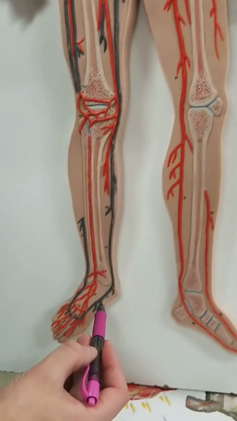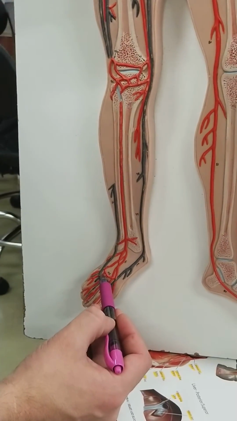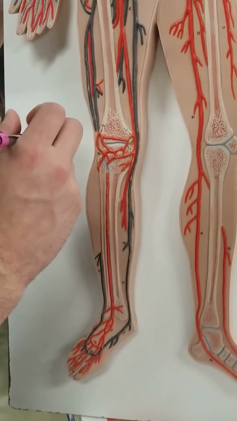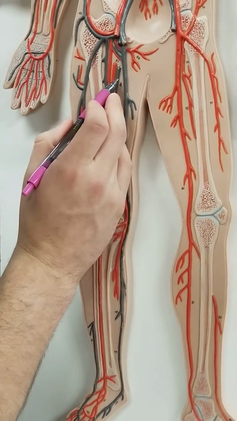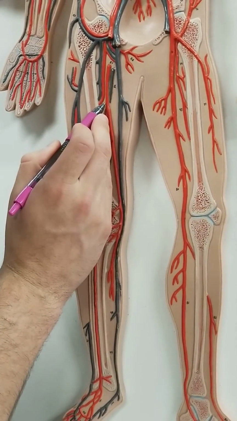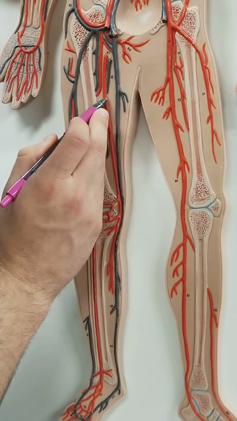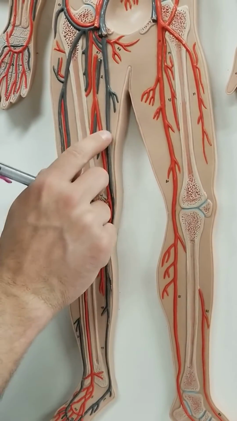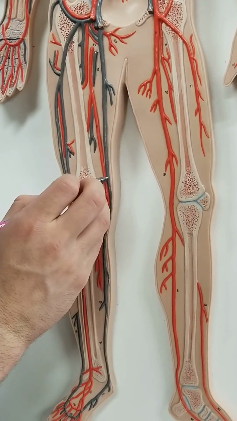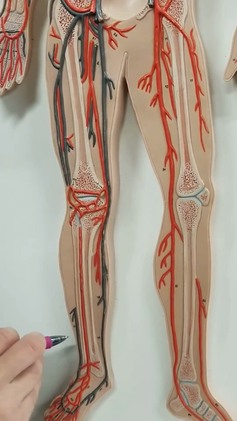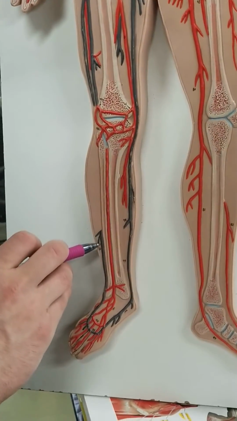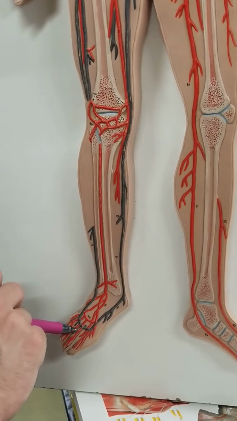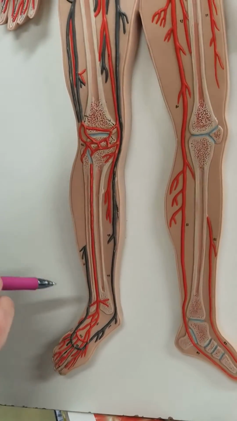On the bottom right here, you see this little blue U. That's the dorsal venous arch. Coming in, we have the femoral artery here, femoral vein. This is the great saphenous vein, this blue one. This little small blue one is the small saphenous vein. So the great saphenous vein comes down on the inside, small saphenous vein comes down here, makes that dorsal venous arch.